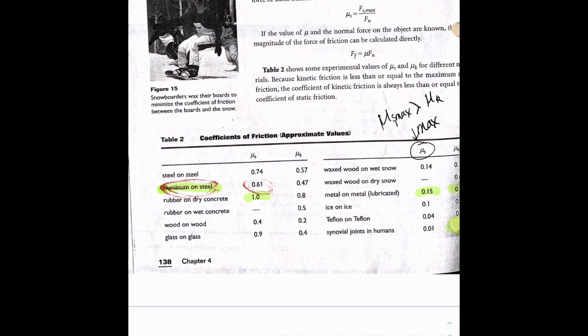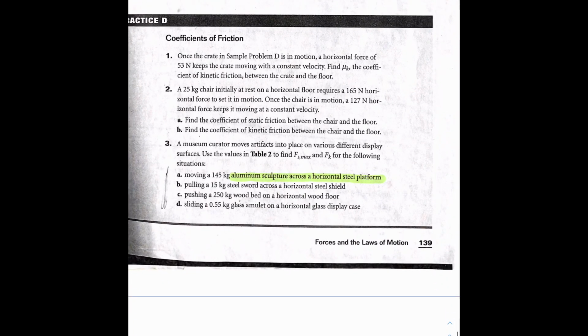They say moving, a 145 kilogram aluminum sculpture. They tell us to find force static max and force kinetic. Those would be friction. Notice they didn't put the F in there, but those are both frictional forces.